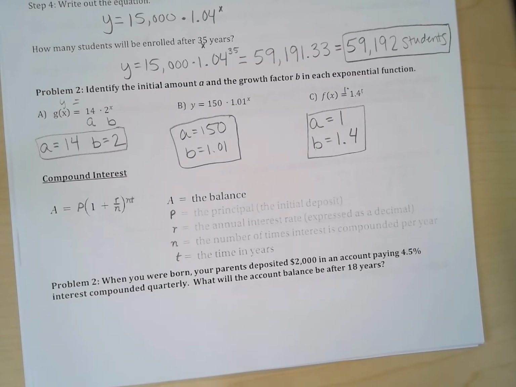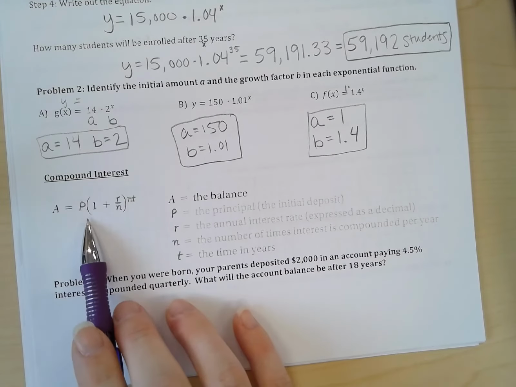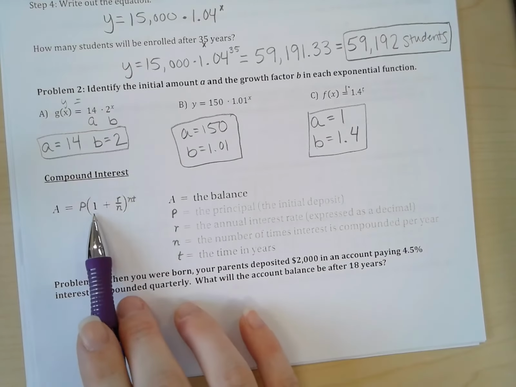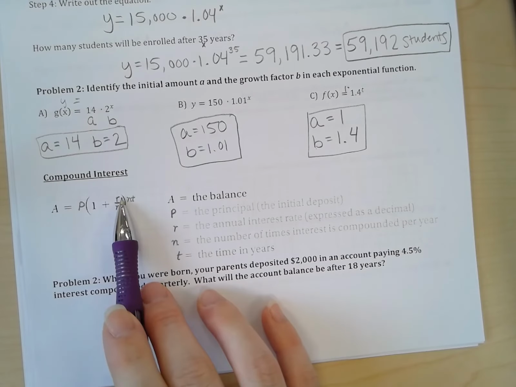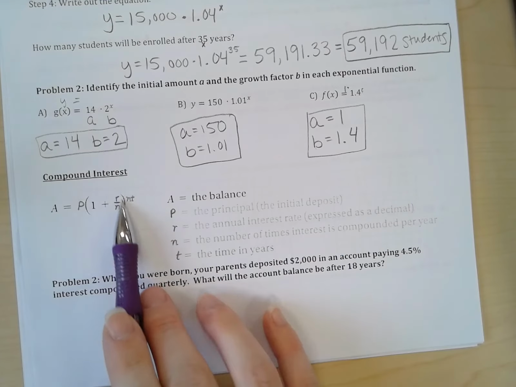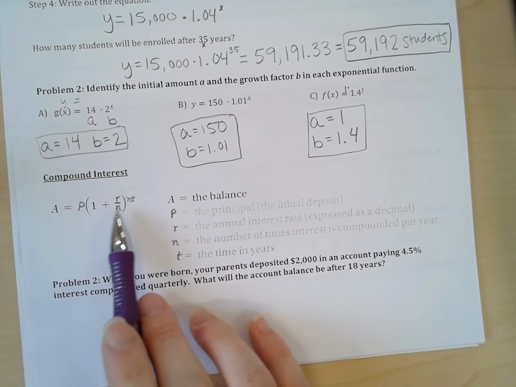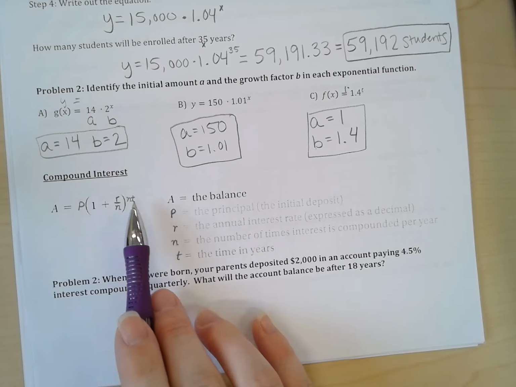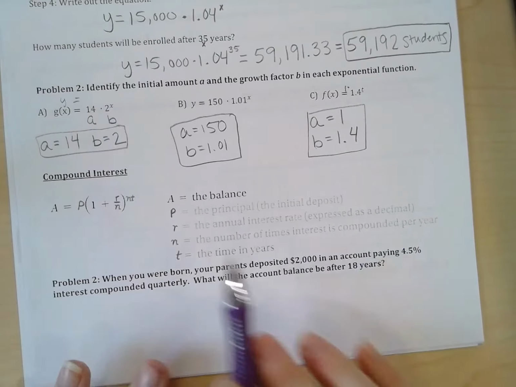So it's a really long formula. It starts with A, that's the amount, equals P, that's the principal, parentheses 1 plus, because it's going to grow, so it's a growth, R, which is the rate, divided by N, that's the number of times it's going to be compounded, all to the NT exponent. So N is the number of times it's going to be compounded per year, and T is the time in years.